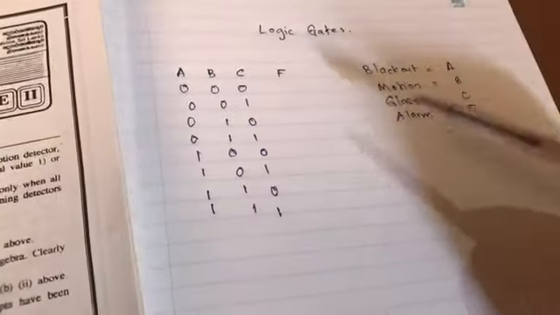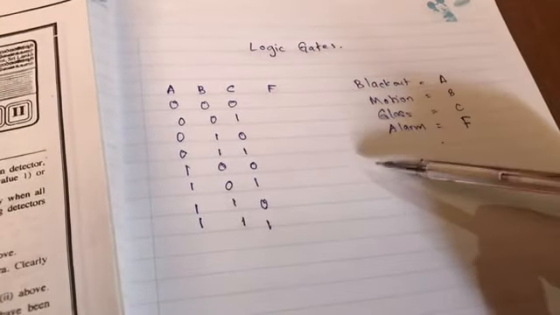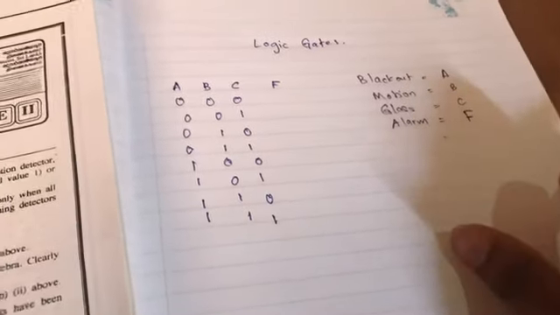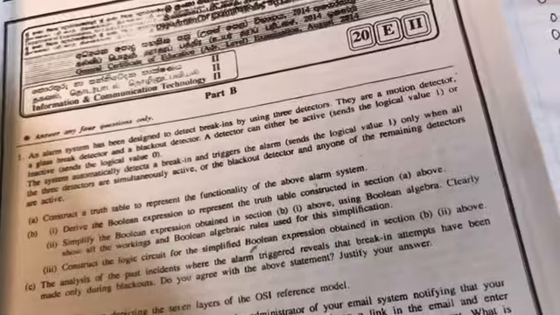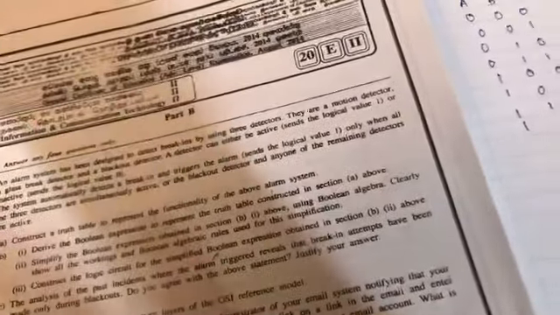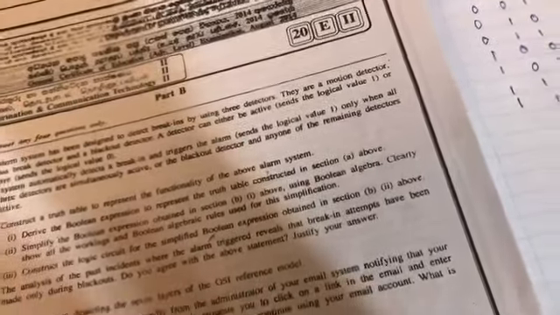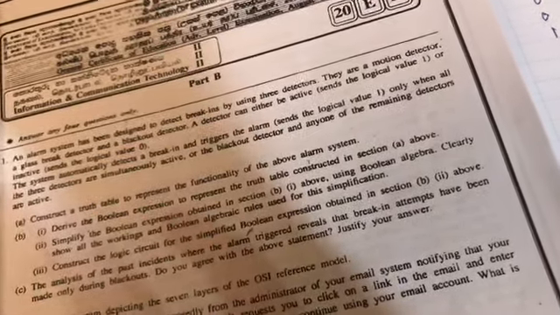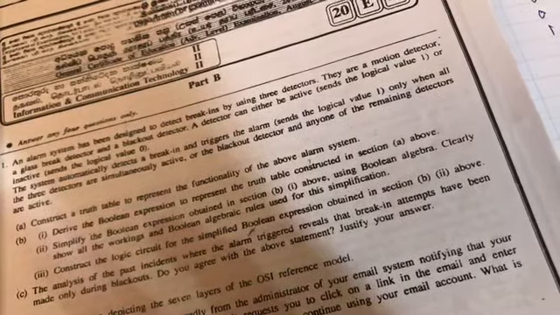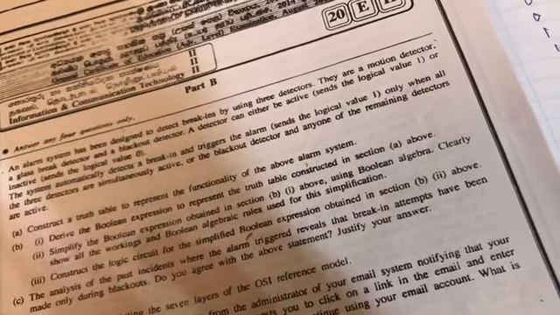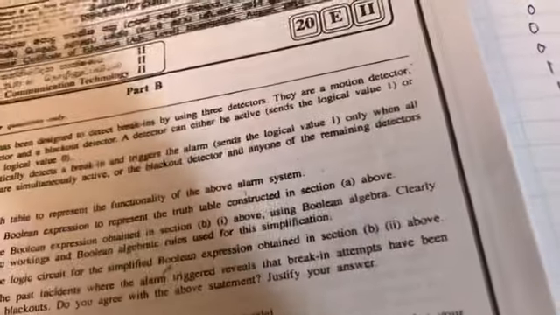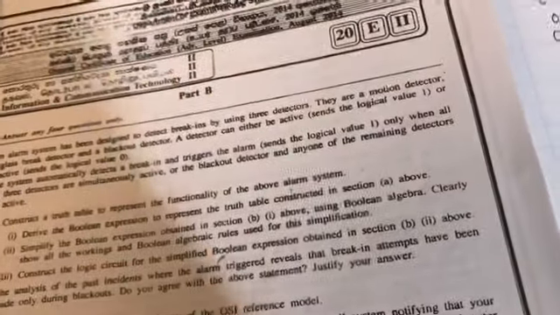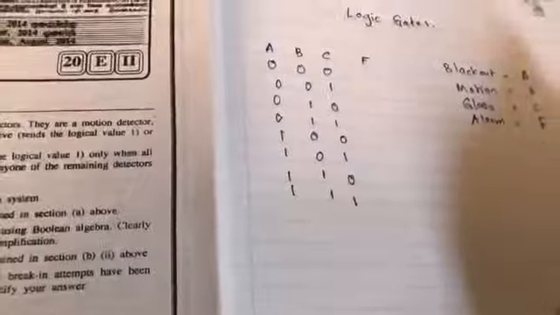All right, so we have the preparation phase for the question done, right? So now we're going to be doing the actual logical part of it. In the question it says the system automatically detects a break-in and triggers the alarm, which means sends the logic value 1, only when all the 3 detectors are simultaneously active, or the blackout detector and any one of the remaining detectors are active, right? So this statement is what describes the whole system.